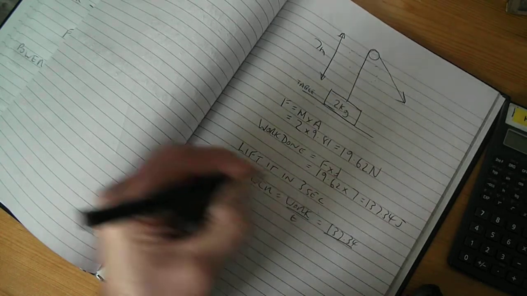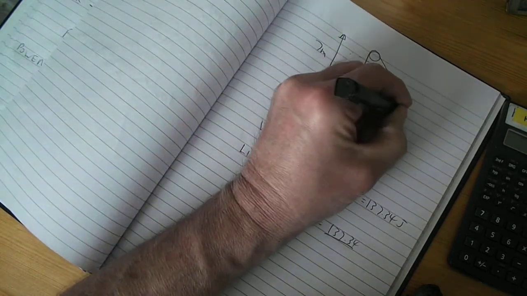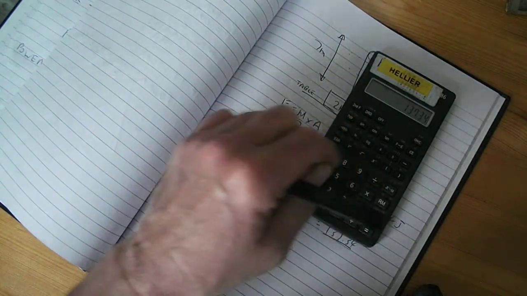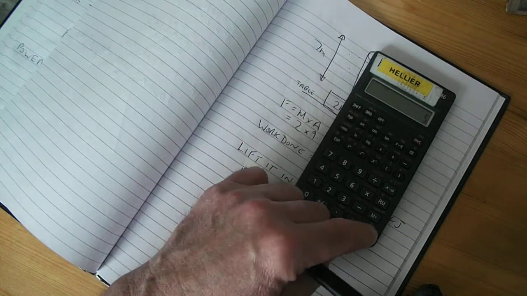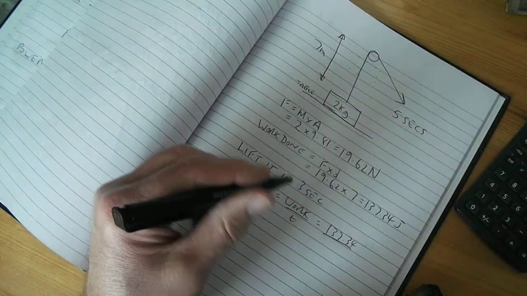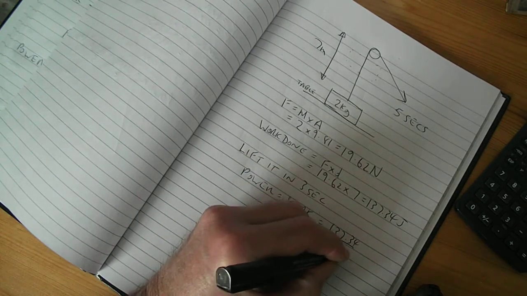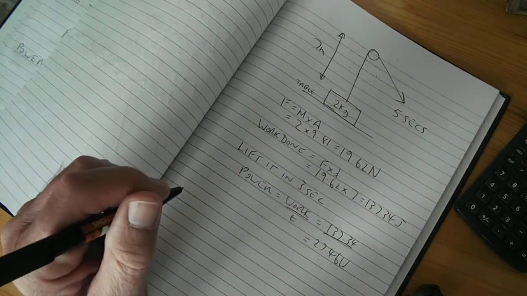137.34 divided by, let's say we did that in 5 seconds. So I've left that on the display. Divide that by 5 is 27.46. So that becomes 27.46 watts.